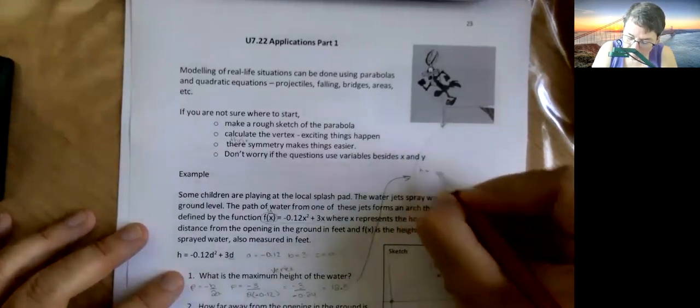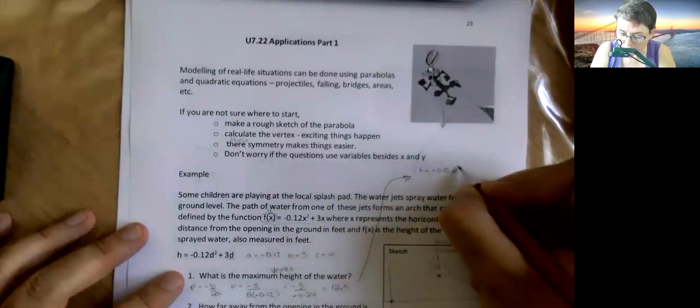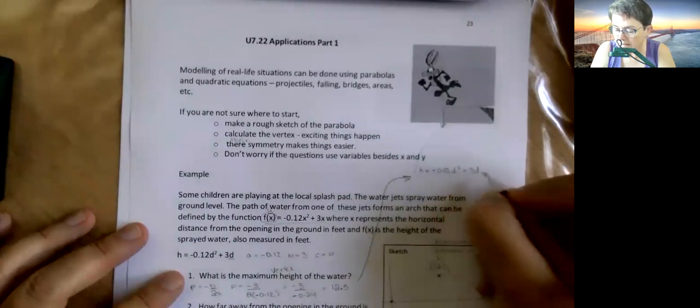So height is equal to negative 0.12 d squared plus 3d.